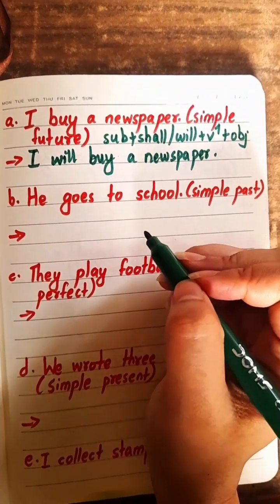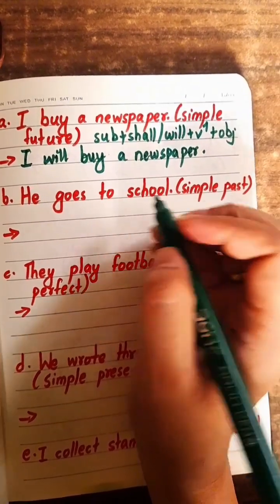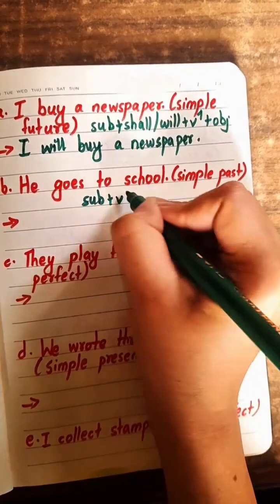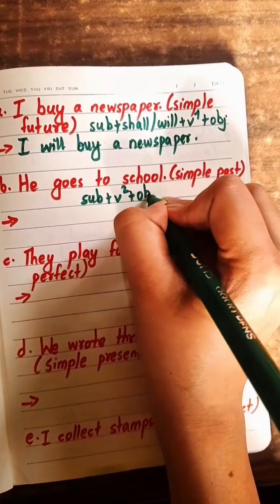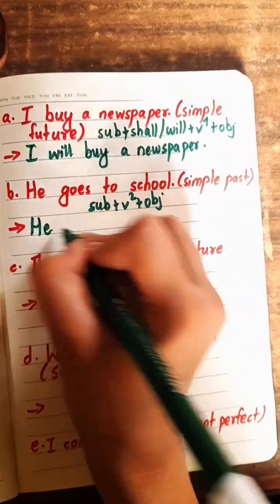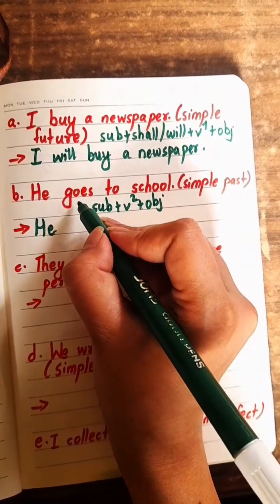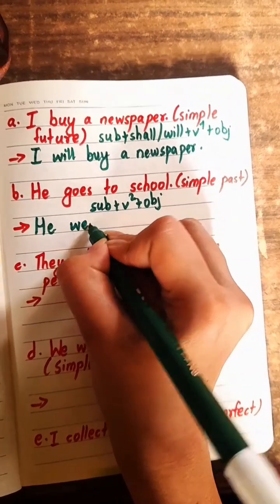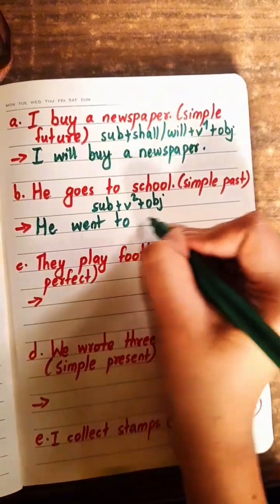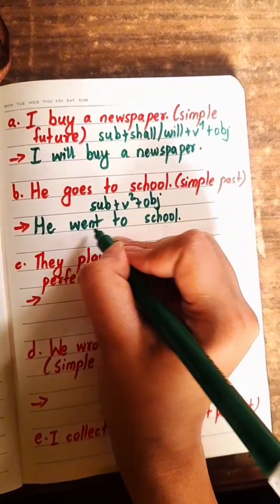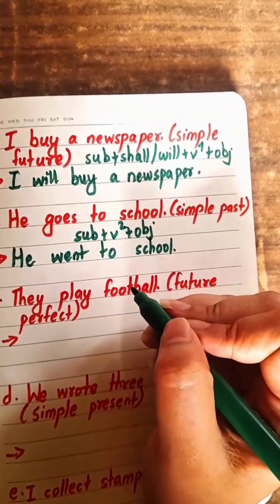Likewise, he goes to school. Simple past. So what is the structure of simple past? Subject plus verb 2 plus object. So he is the subject. Goes is verb 5. Verb 1 is go, verb 2 is went. He went to school. Subject plus verb 2, and to school is the object here.